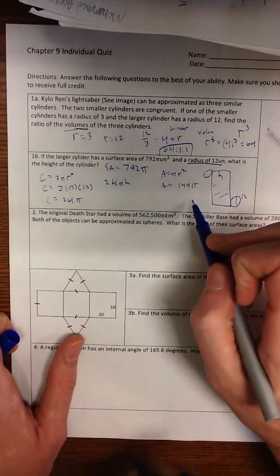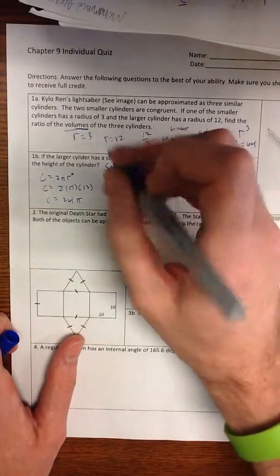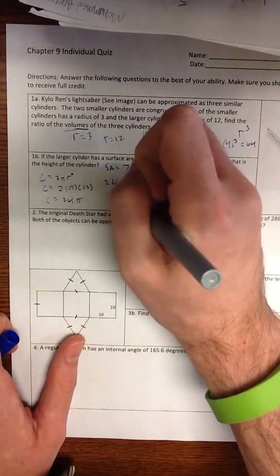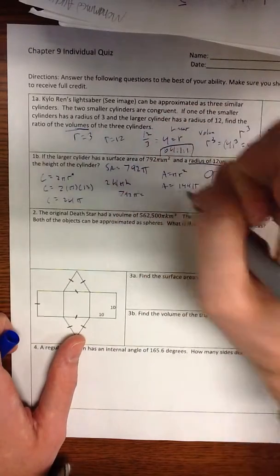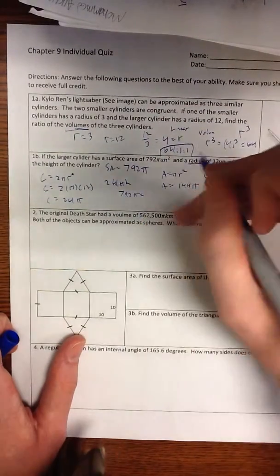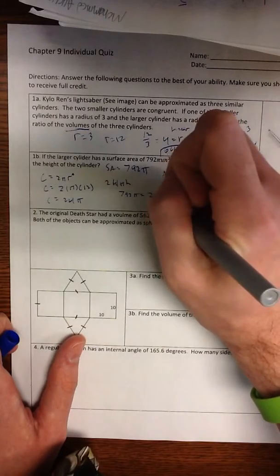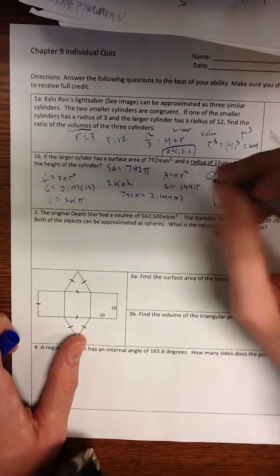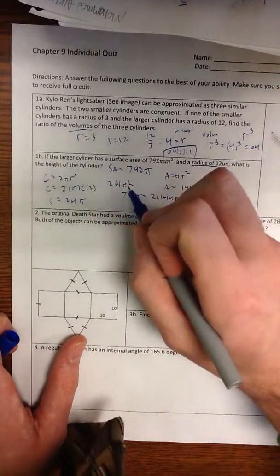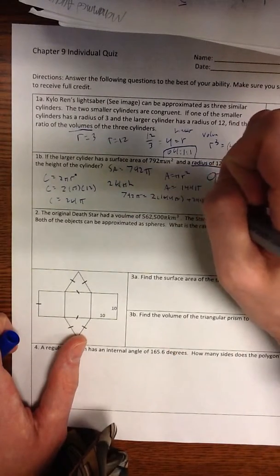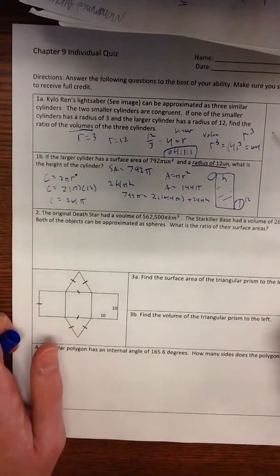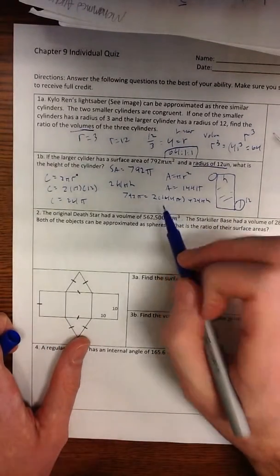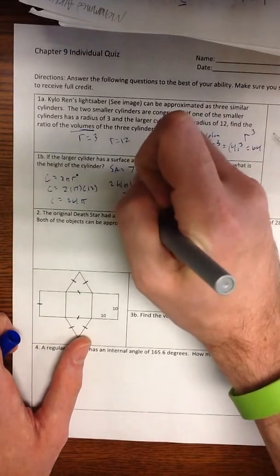So we've got 2 of these and 1 of these, so we can rewrite the whole equation as the total surface area, 792 pi, is equal to 2 times 144 pi plus 24 pi h. We can do a little simplifying and combine these. 2 times 144 is 288.